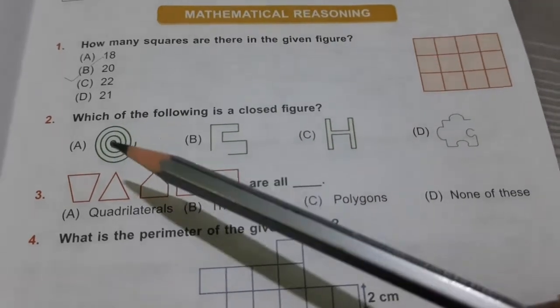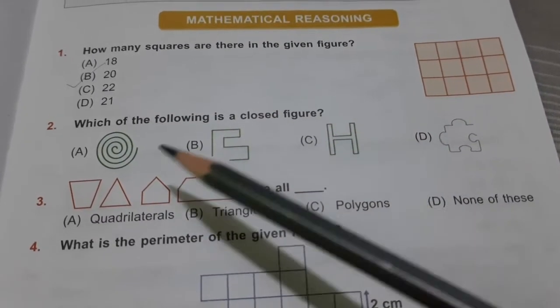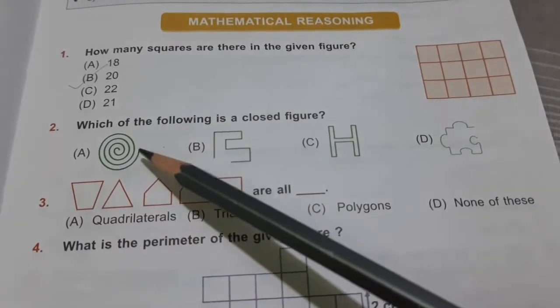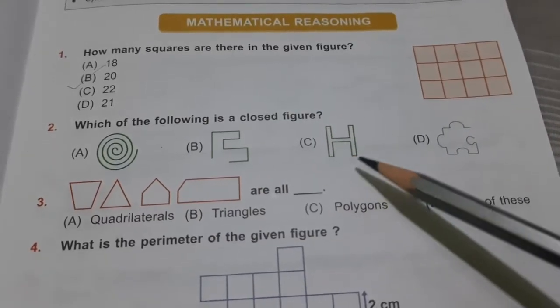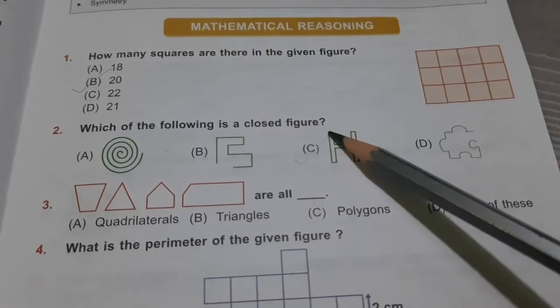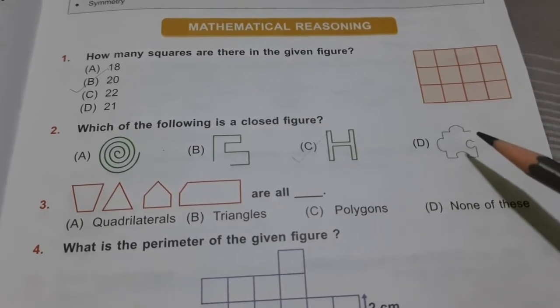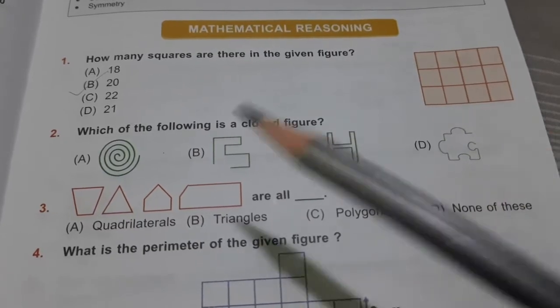Next question. Question number 2. Which of the following is a closed figure? Option A, this is open from here. Option B, open from here. Option C, yes, this is a closed figure. सब साइड से बंद है ना? So that is why this is the answer to this question, and option D is also an open figure.